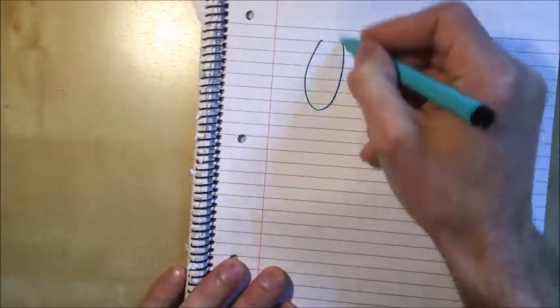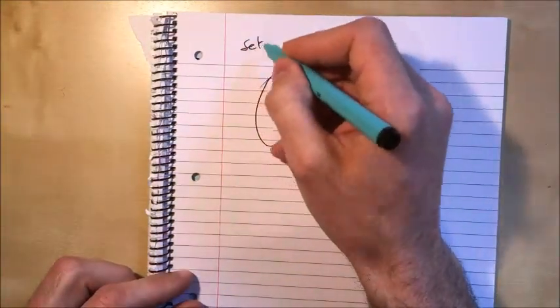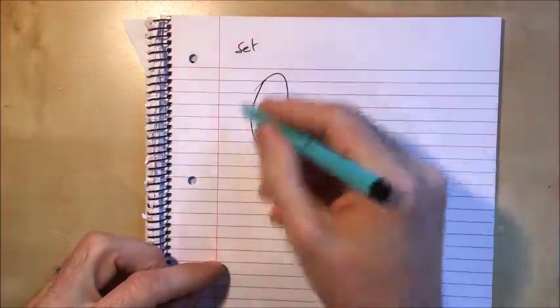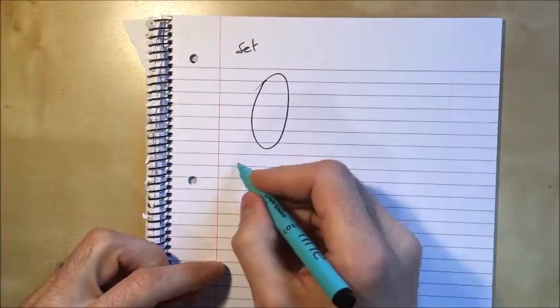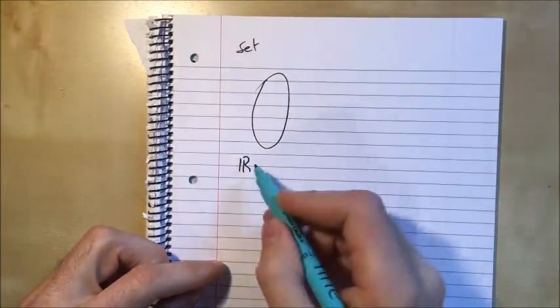Another way of thinking about it is this. We start off with a sort of bag of stuff which we'll call a set. Now a set in maths, a bag of stuff, a collection of things, is about as good a definition as we're going to get, for the moment at least. And that in this case might be all the numbers, okay? So that set might be real numbers, but it could be anything.